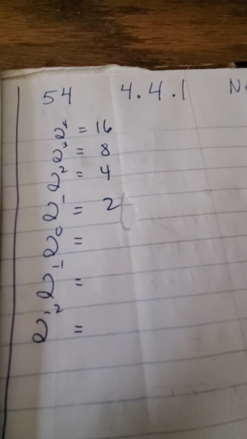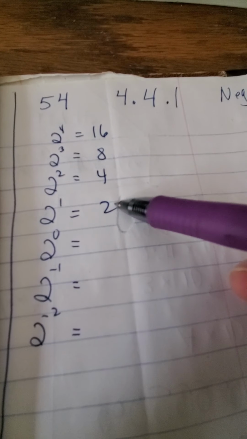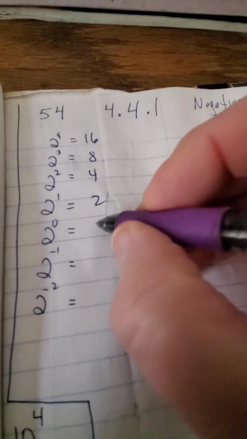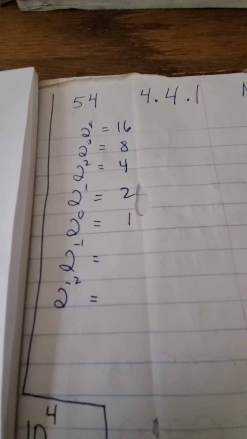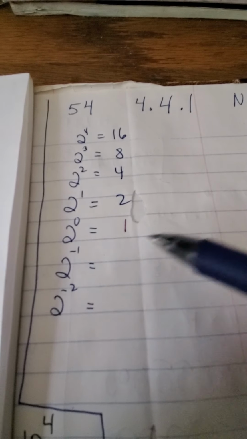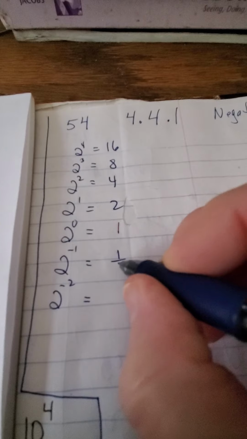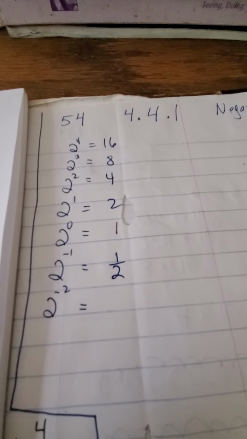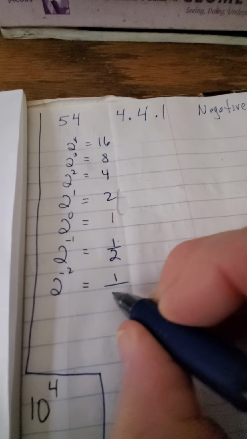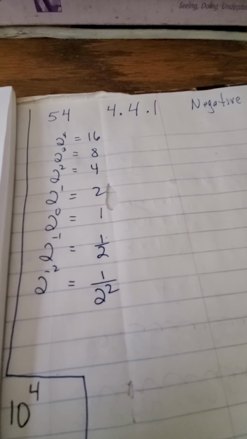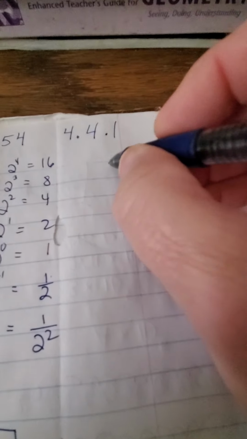Well, continuing this pattern, that would mean that 2 to the 0 is 2 divided by 2, and that's 1. And that would mean that 2 to the negative 1 is 1 divided by 2, which is 1/2. And that would also mean that 2 to the negative 2 is 1/2 divided by 2, and that's 1 over 2 squared.